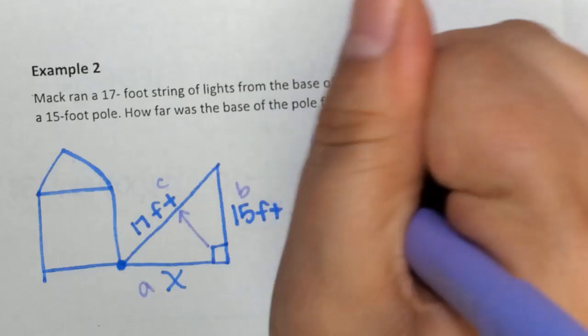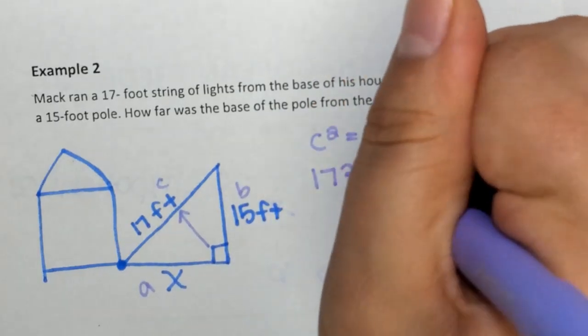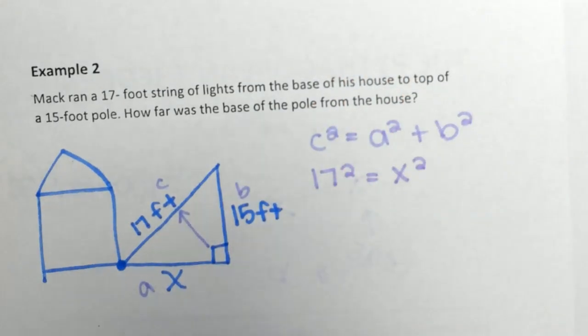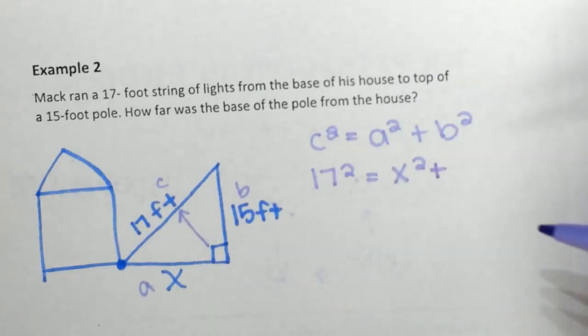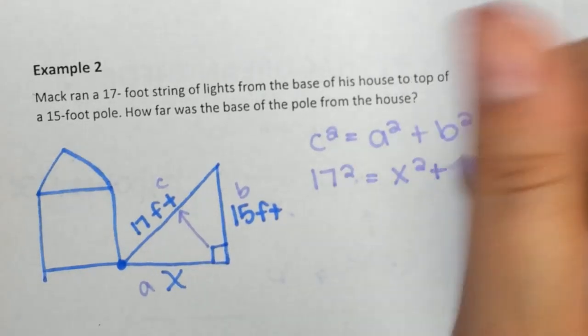Is that an 8 or 2? Say it again. Is that an 8 or 2? Oh, it's 2. I don't know. Right there? That's a 2. That's a 2. I was like, I don't see an 8 anywhere on my paper yet.